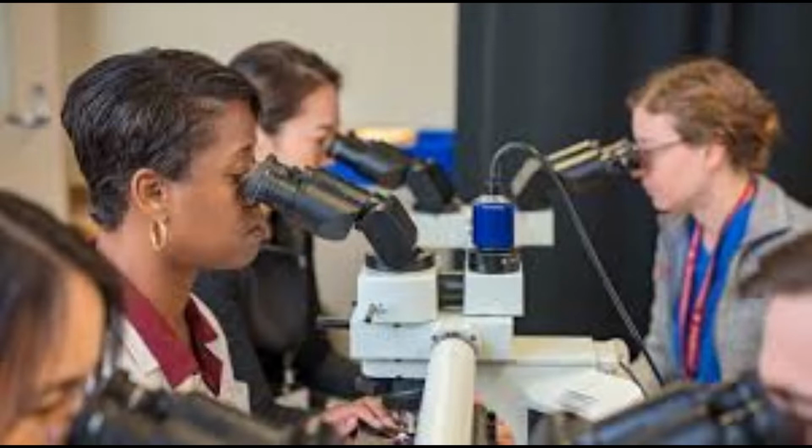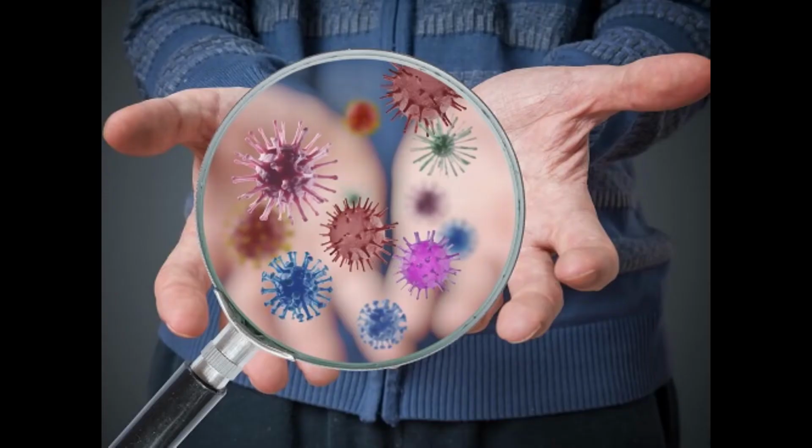But the big ones I really want you to pay attention to right now are disease. And disease is a condition of abnormal function involving anatomic structures or body symptoms. Pathology is the study of disease.